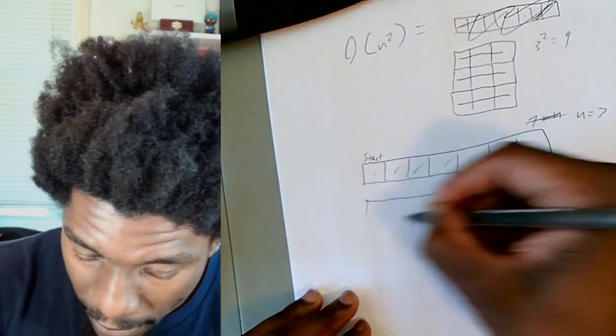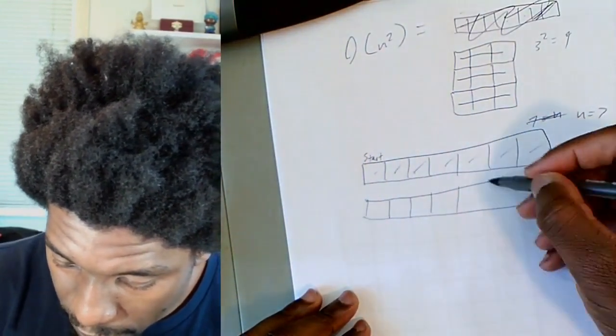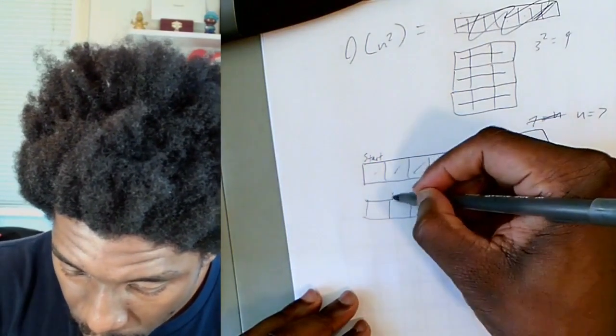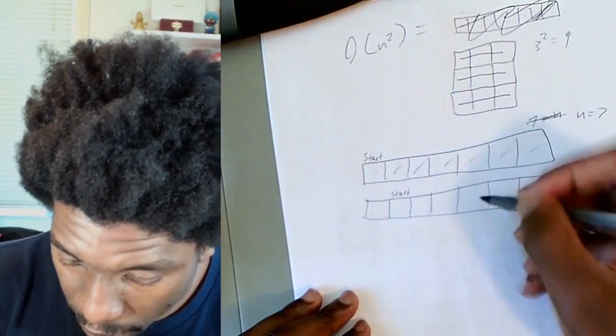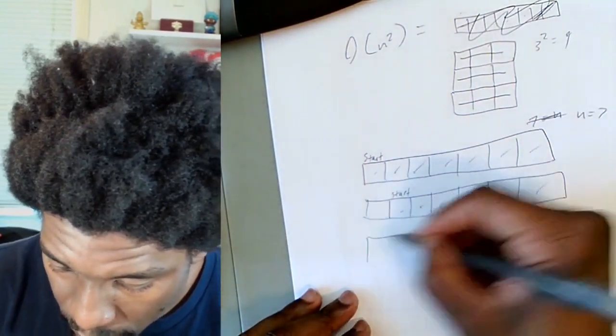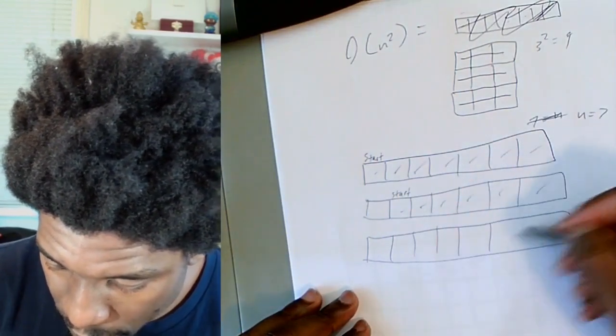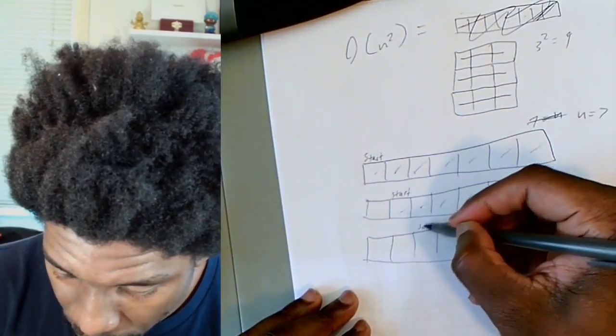But on the second pass, we need to move things over. So let's draw this again. Our start is now going to be over here, and we're going to look at these. And do it one more time for example purposes. Our start is going to be here.